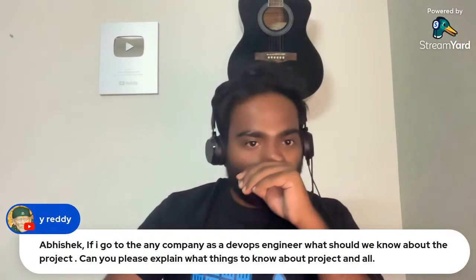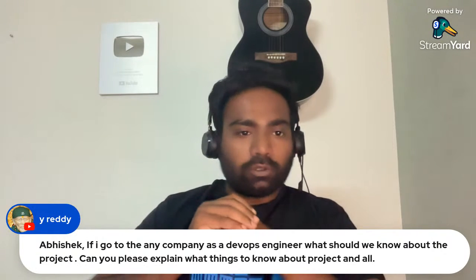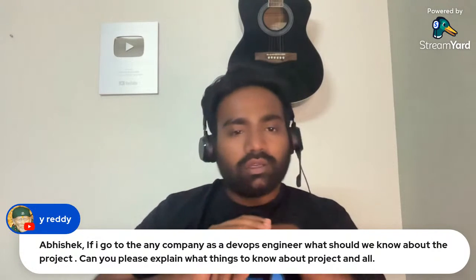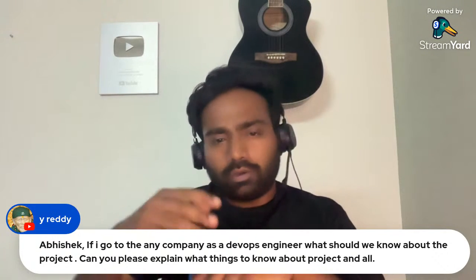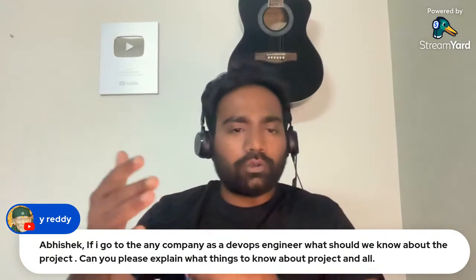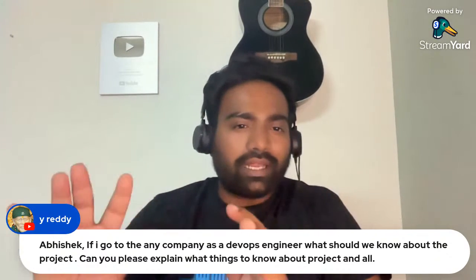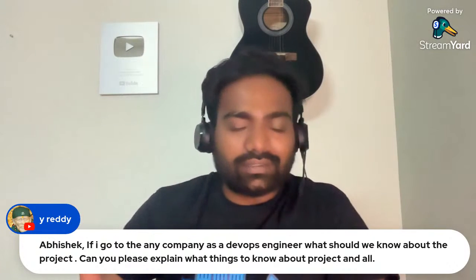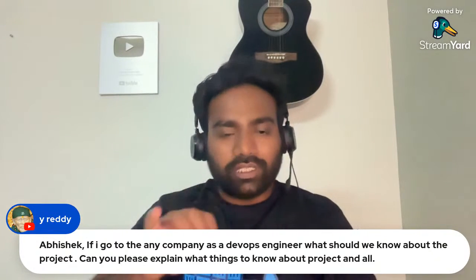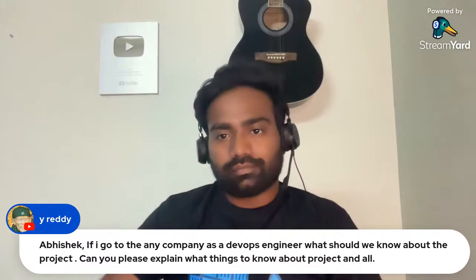Abhishek, if I go to any company as a DevOps engineer, what should we know about the project? How can you explain what things to know about the project? You don't have to know about their project. Just during the interview, try to ask what the project is, how the project looks like, how many people are there in the project, what kind of services they are using in the project, and during your notice period you can start learning those things. That's it.